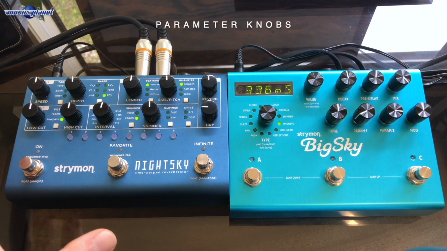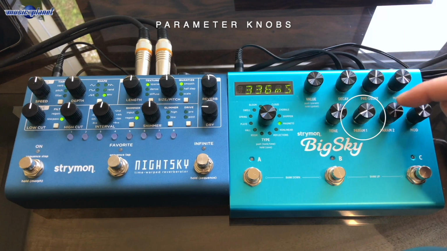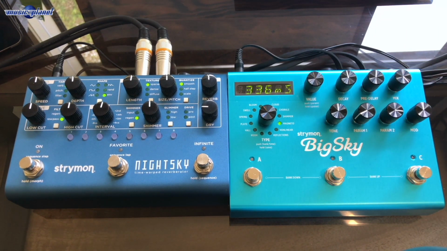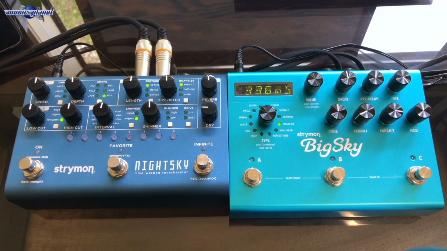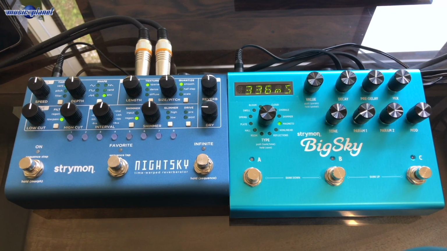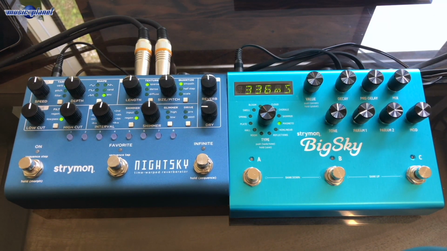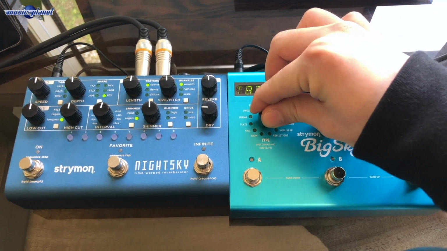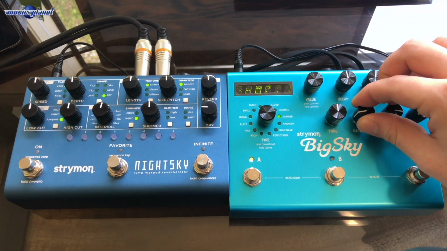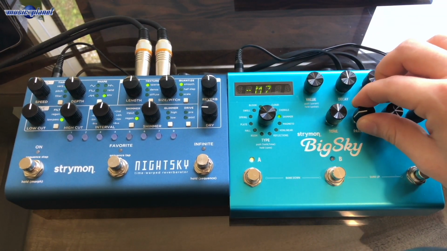Something we don't see on the Night Sky are these two parameter knobs. These can be assigned to any parameter per preset, which is really handy for quick adjustments on stage or in the studio. For example, on the shimmer setting, you'll see that these two knobs control the interval of the octave.